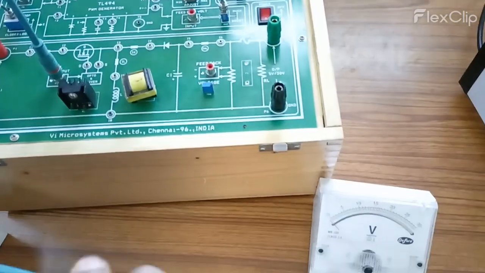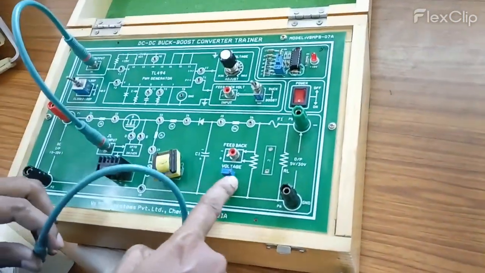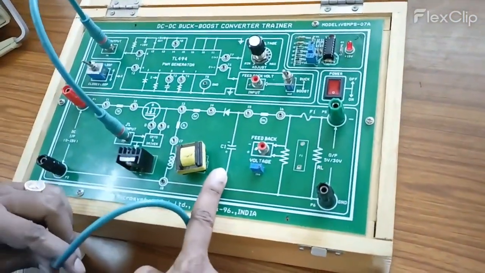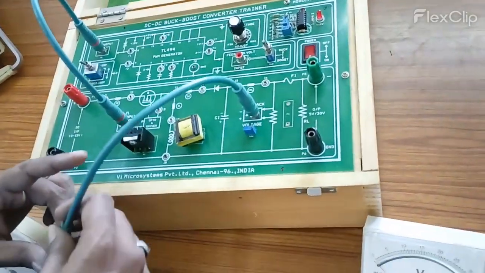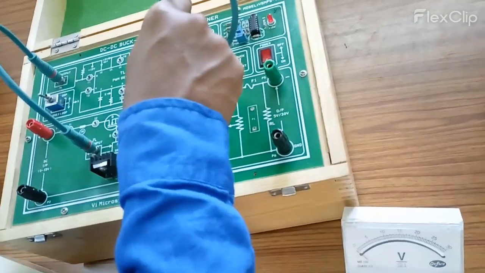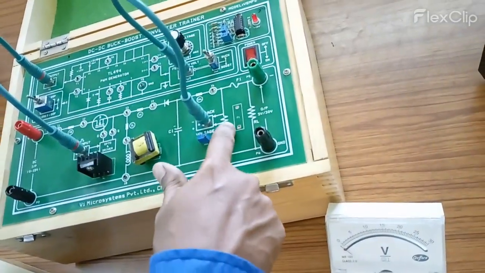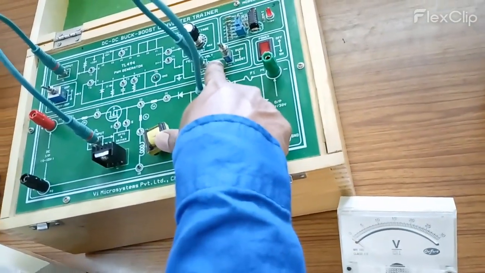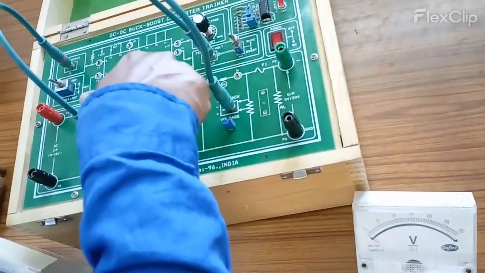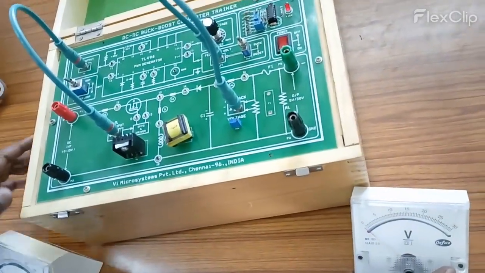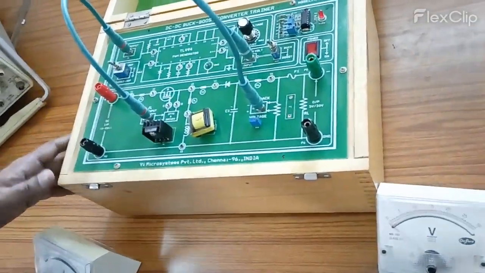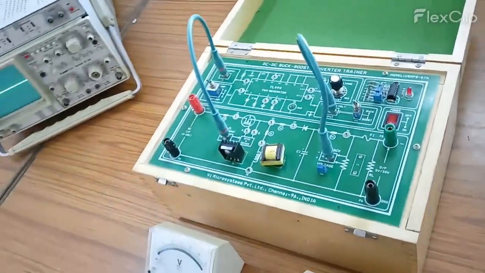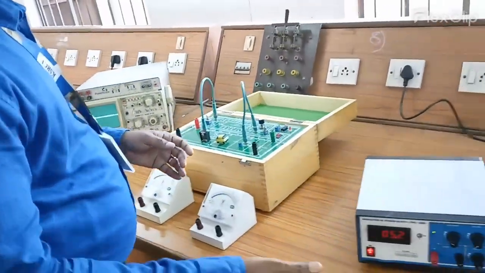Then the feedback loop is taken for controlling the output voltage of this circuit. I am connecting the feedback wire with the network, and this is the feedback network that senses the voltage. It is given to the PWM pulse generator, and based on the set value it generates the duty cycle.